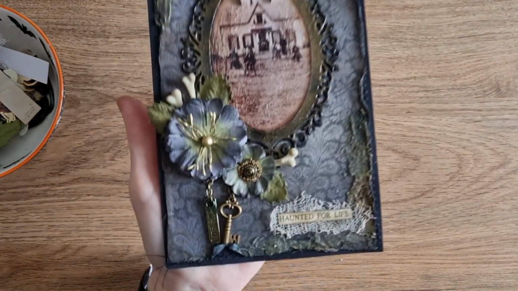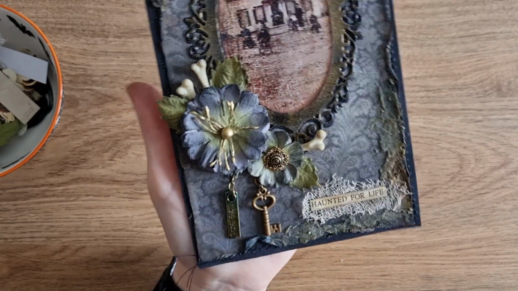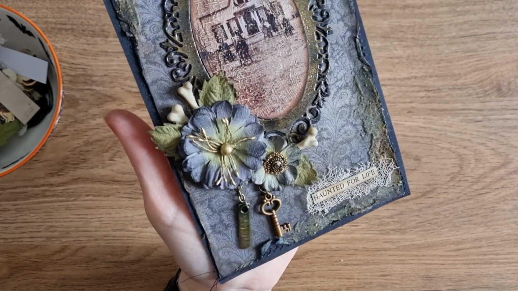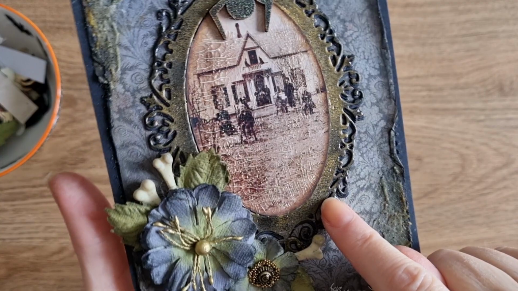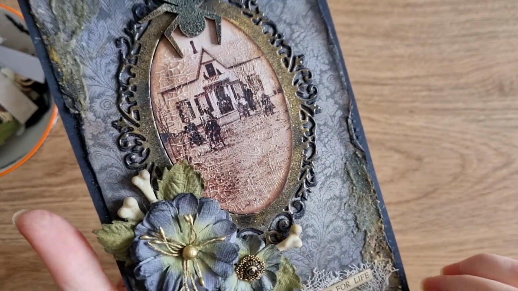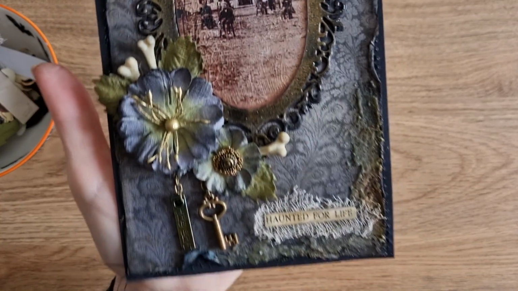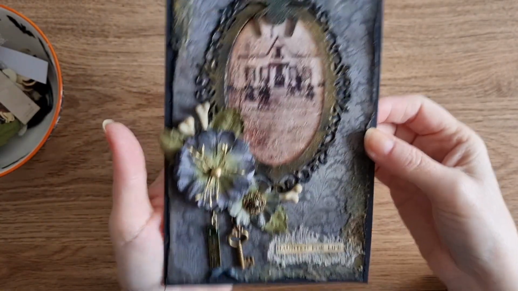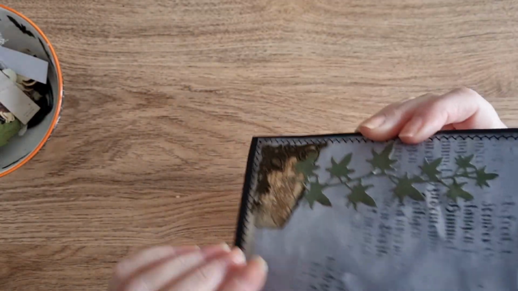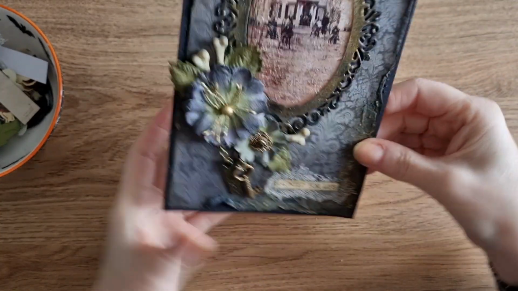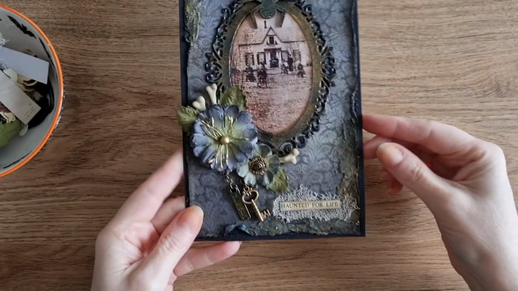So this is my tag for the prompt of this old house. I've got the end. It's the end of the family. Just look at that crackling and the embossing and the spider and the grunge. And this is my shabby creep. Yeah, for prompt 20. Love it.